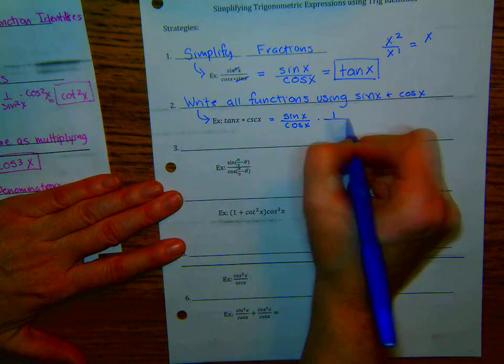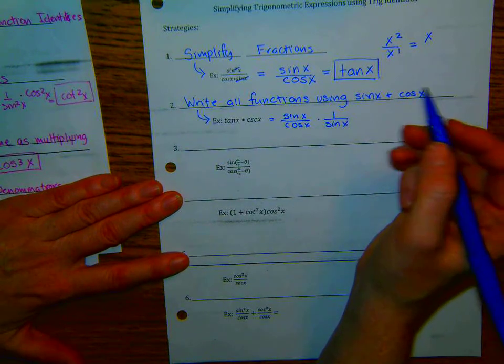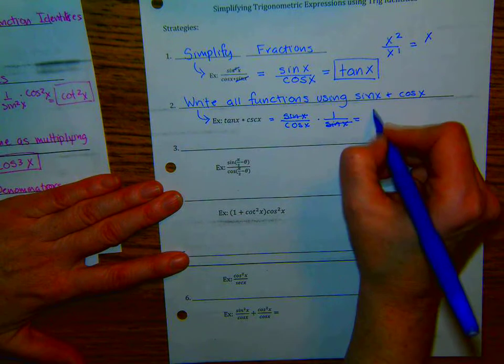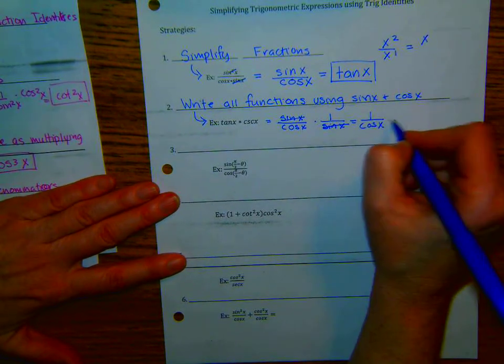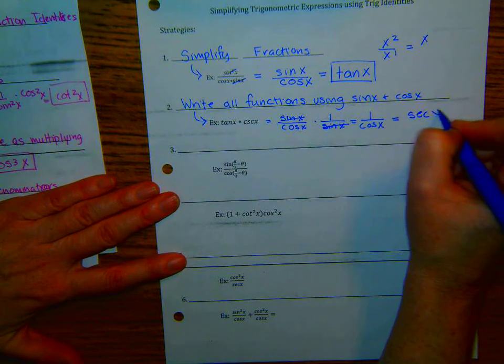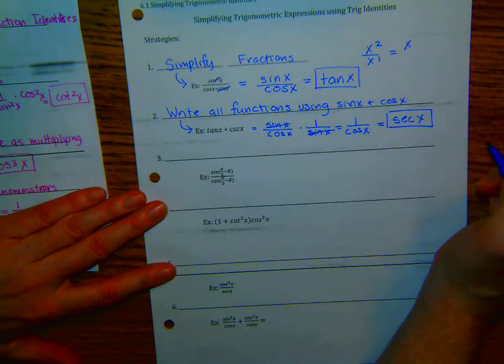That's 1 over the sine of x. So that helps us to simplify. We can cross out those sine of x's, and that leaves us with 1 over the cosine of x. Well, we can simplify that further. That is simply the secant of x. There we have simplified down as far as we can go.